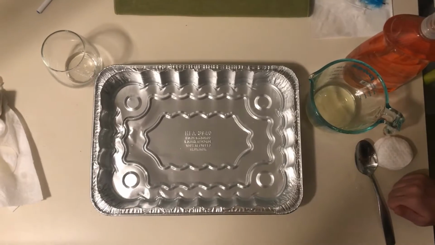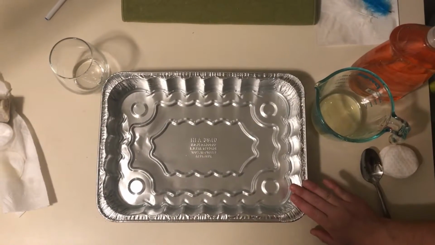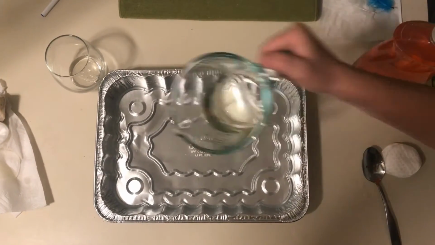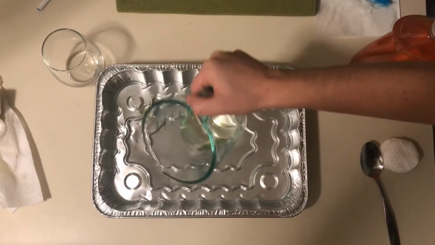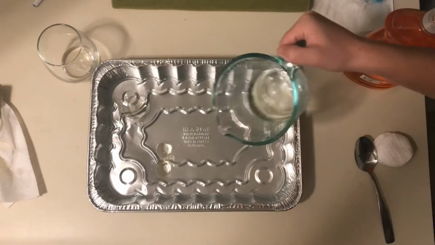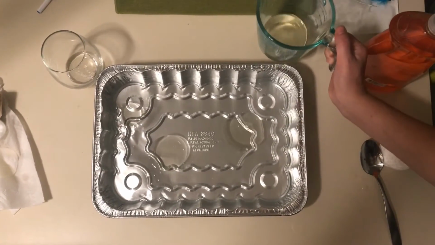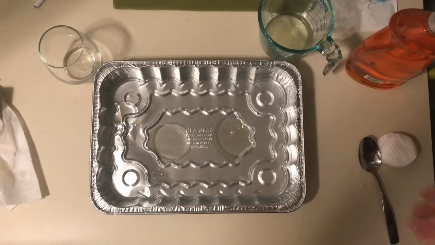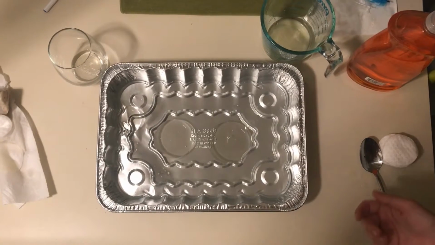In this activity, we are going to simulate an oil spill. And we have our tin full of water, and we have some oil here. So we're just going to pour the oil into the water to create some spills. And we are going to test 3 different ways that environmental engineers use to clean up oil spills.